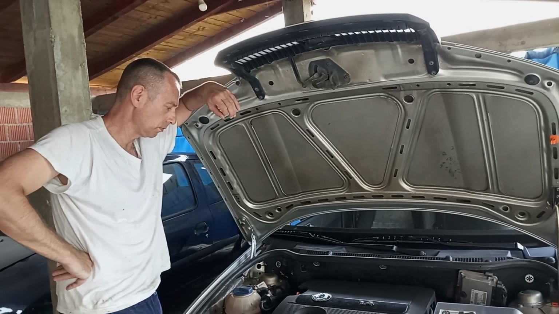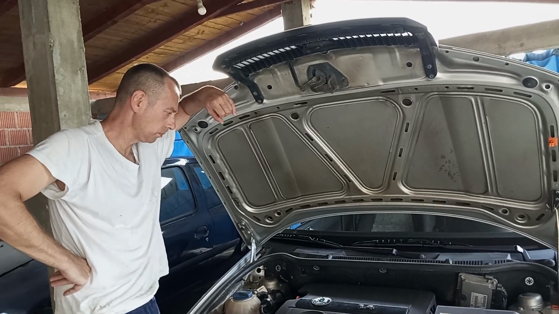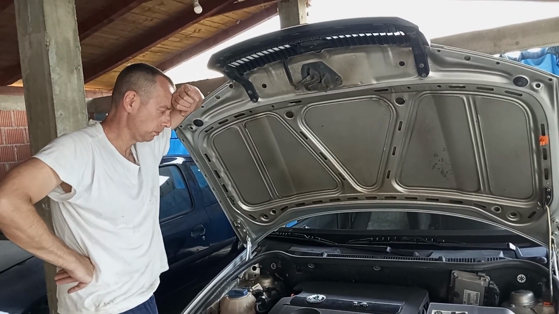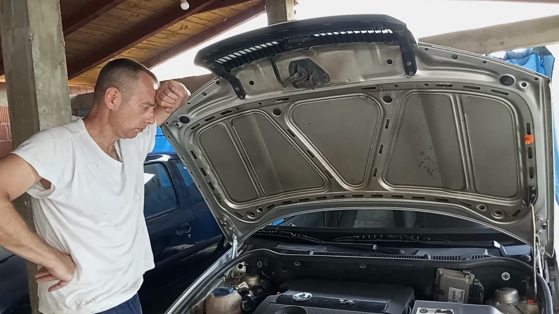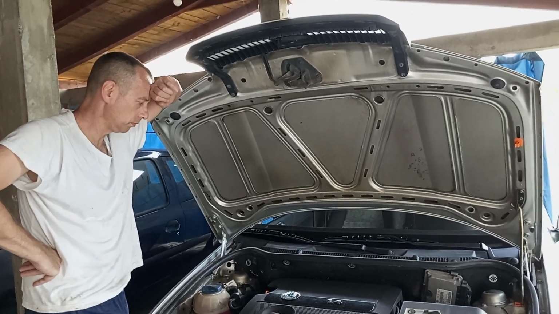So, dear viewers, for the end of this speech, as with all car repairs, before you start repairing the AC system, make a good assessment even before you turn one screw or nut loose. Okay, make a good assessment. And until you're 90% sure what is wrong with the car, don't do the repair.